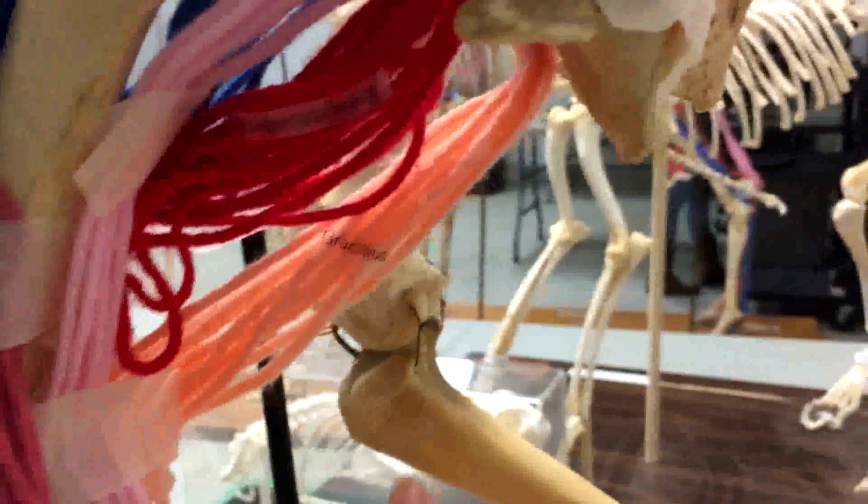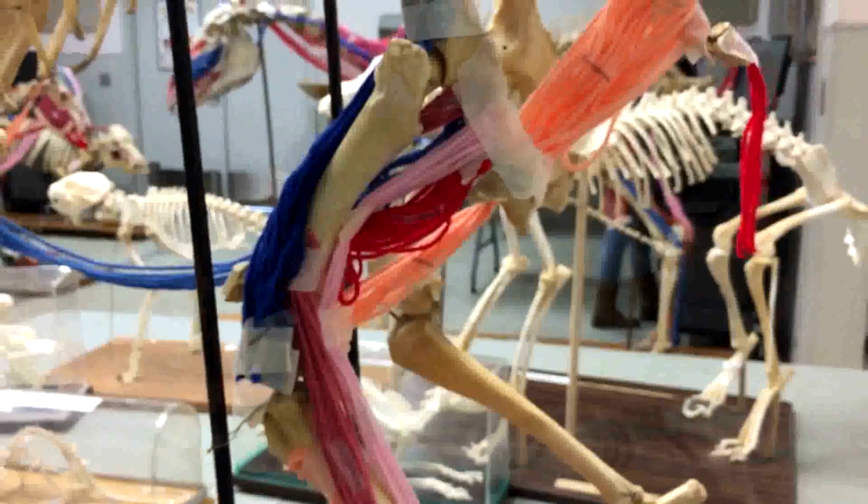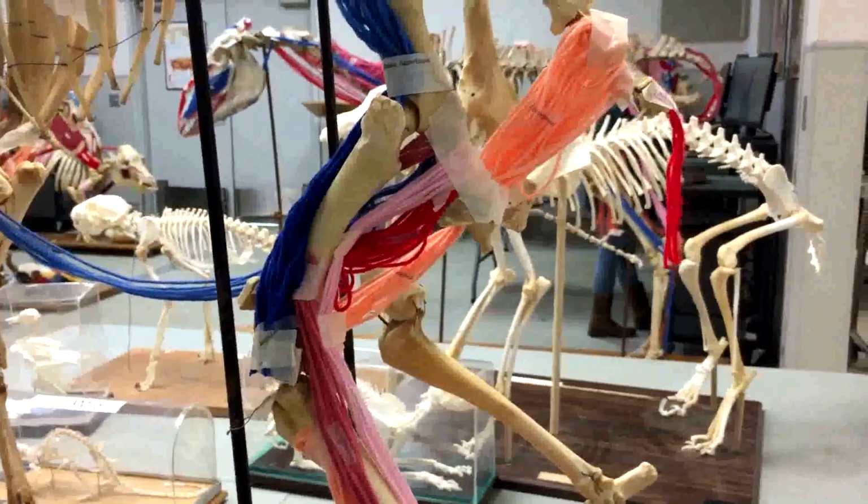The gracilis muscle is a superficial muscle that arises by a thin aponeurosis from the pelvis to the tibia. It is thin and broad dorsally but narrow and tapering ventrally. The function of this muscle is to adduct the hip and also aid in knee flexion.